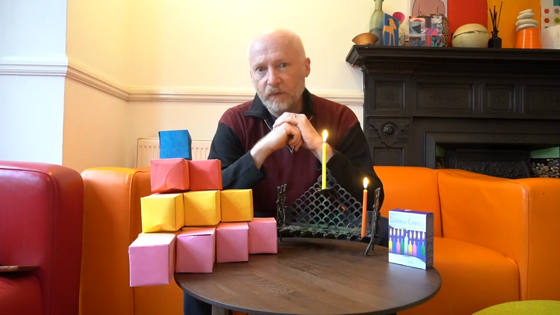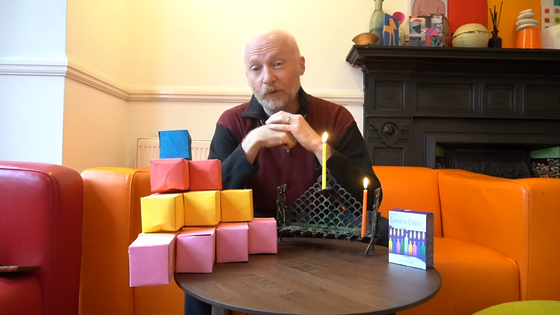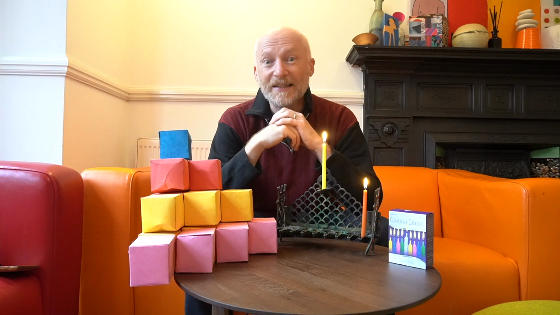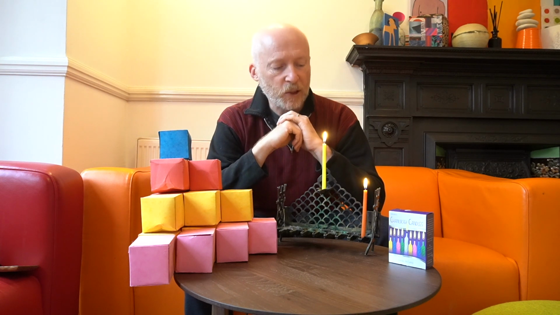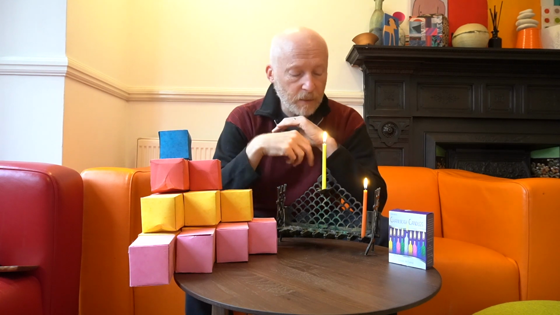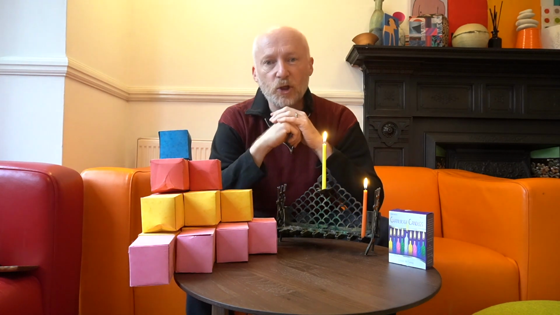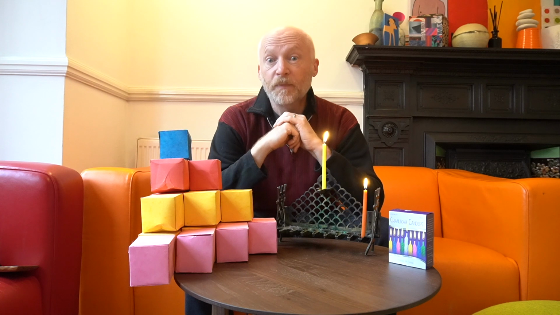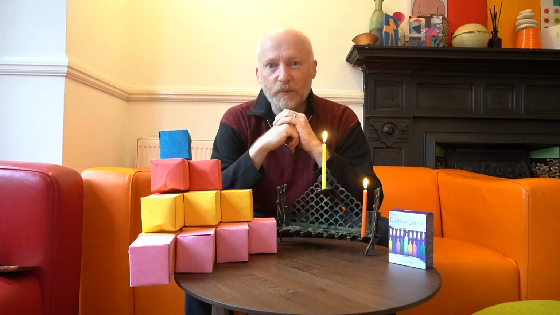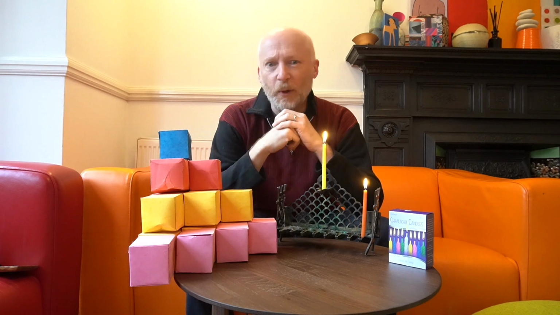Now, it's slightly curious that you start with 2 candles on the first day. This is because one of the candles, called the shamash, is actually the lighting candle, which lights each of the candles 1 to 8. So let's think about the candles that we're lighting with the shamash. How many of those do we need? So we're adding up numbers 1 plus 2 plus 3 all the way up to 8. So is there a clever way to do this?